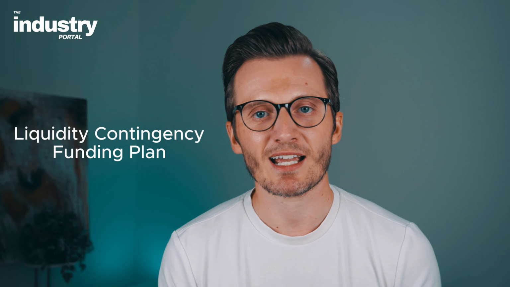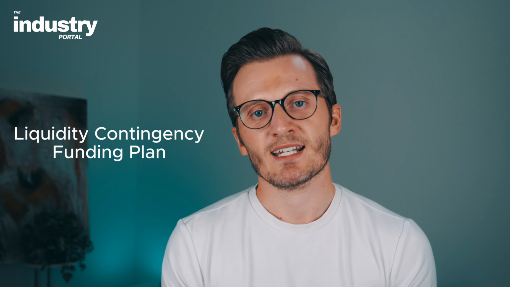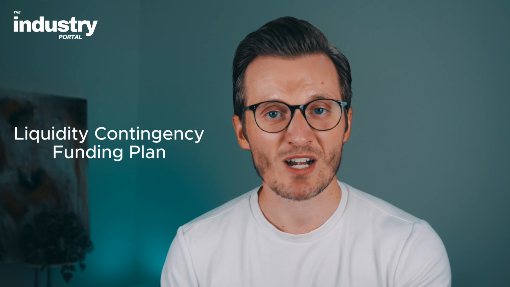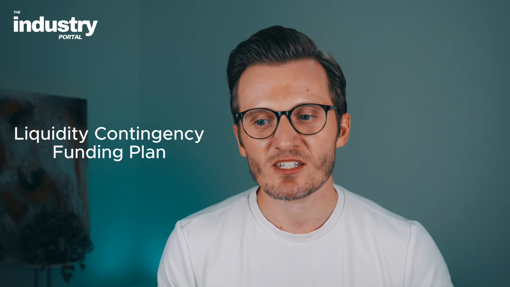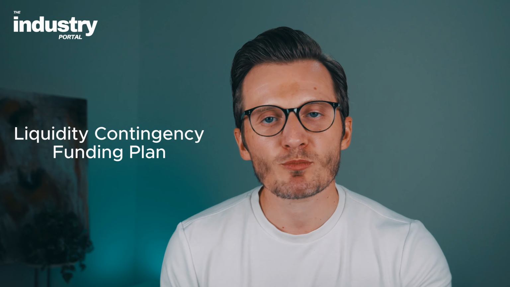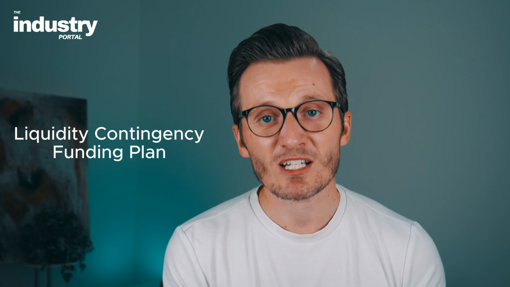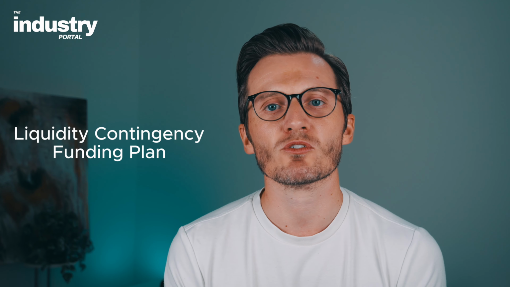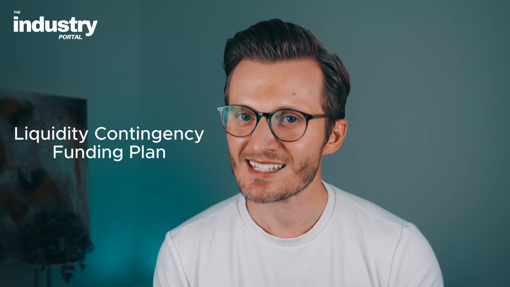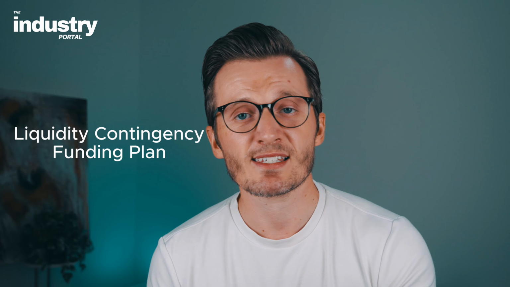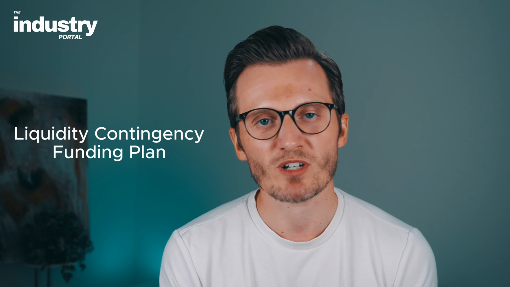Another major component is the Liquidity Contingency Funding Plan, or CFP for short. The CFP outlines how the bank would respond to a liquidity stress event in practice. It includes the governance process for invoking the plan, the triggers that would prompt action, the tools available to respond, and the communication strategies for internal and external stakeholders. It must be detailed, realistic, and tested. Regulators increasingly expect firms to conduct dry runs or simulations of their CFP to demonstrate operational readiness.